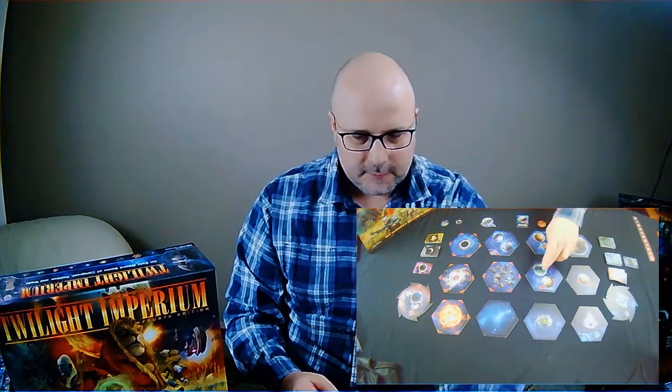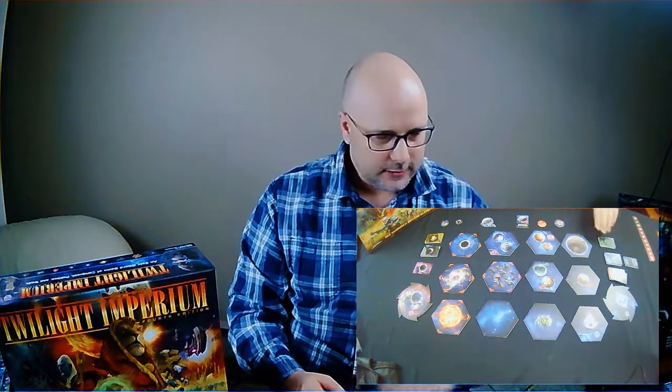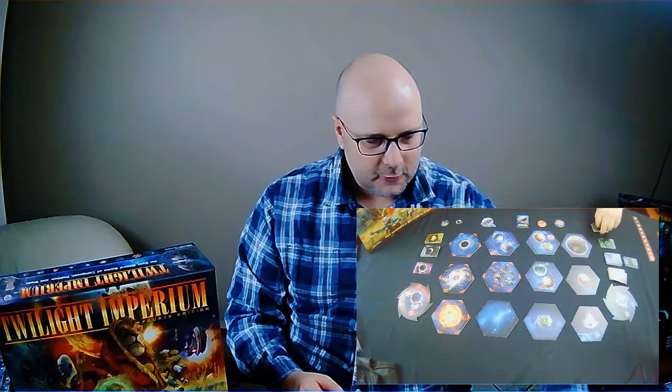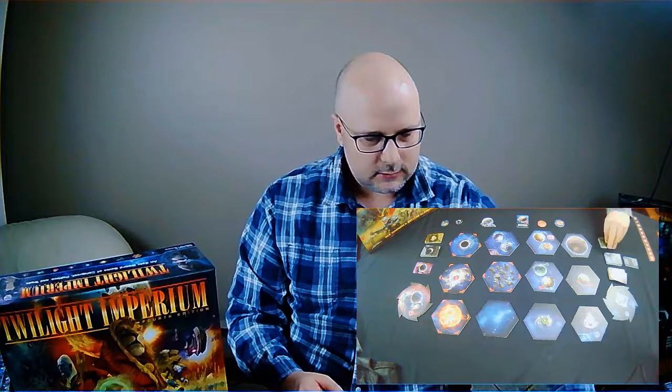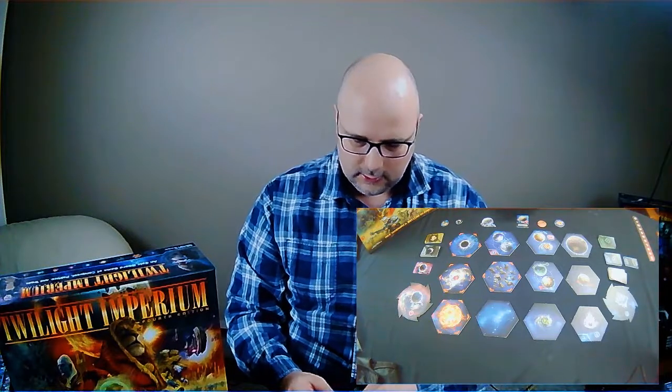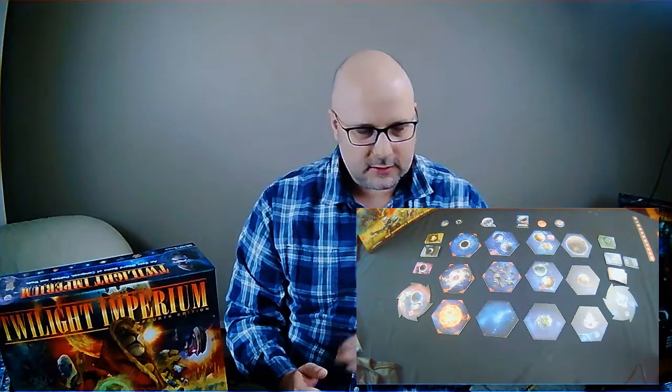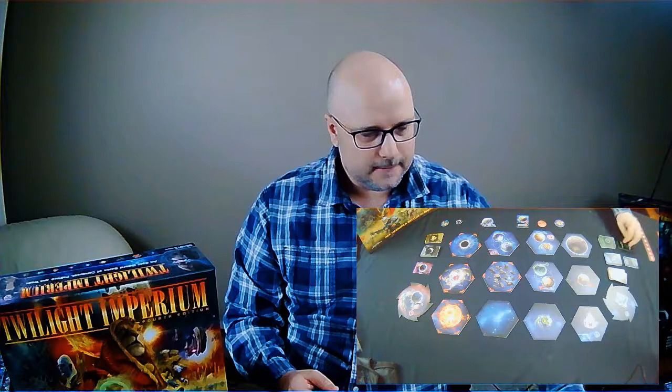Let's say my troops landed on New Albion, the industrial planet. I would draw something from the industrial deck. I don't know if they're shuffled, so I'm going to cut the deck a little bit. Oh, look, I found an industrial relic fragment. You can collect these fragments in order to find powerful relics, which I'll also explain very shortly here.